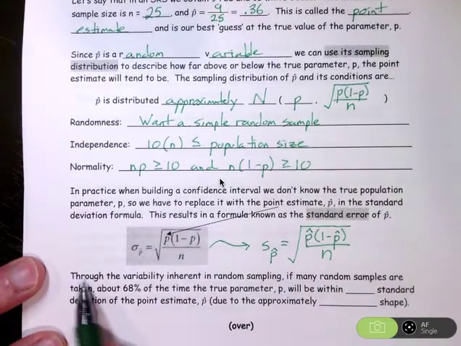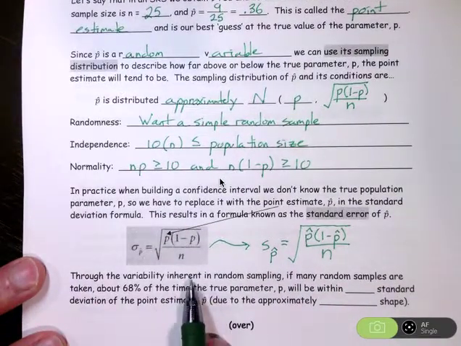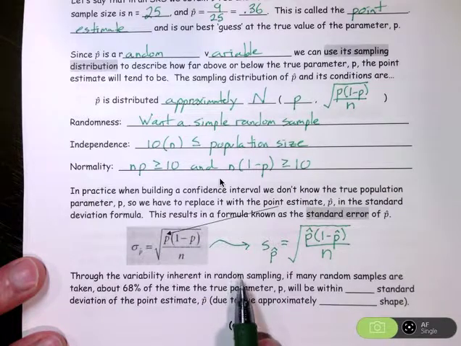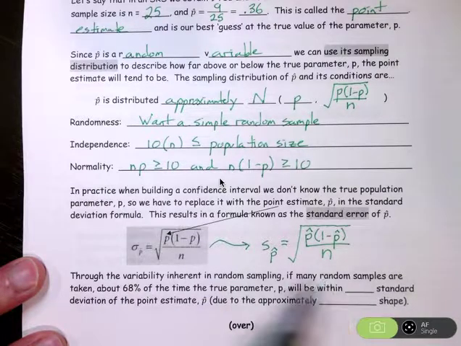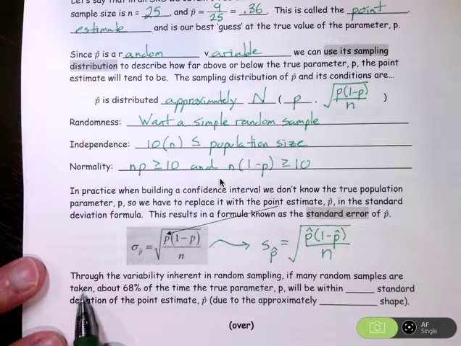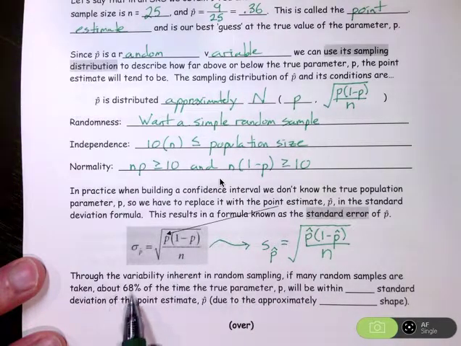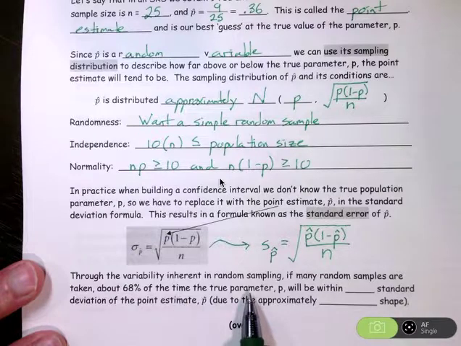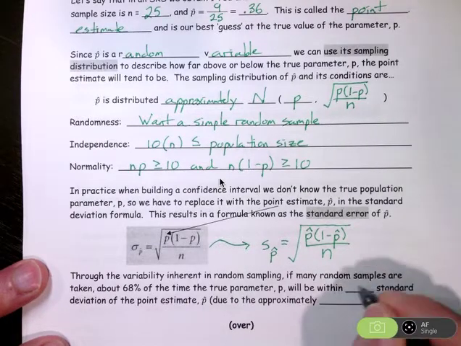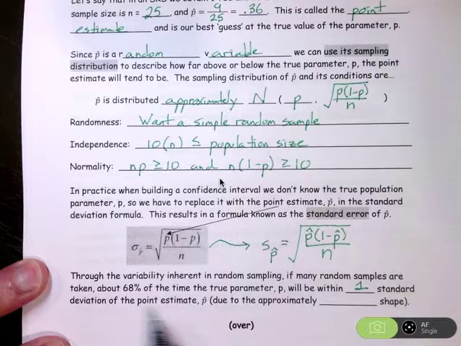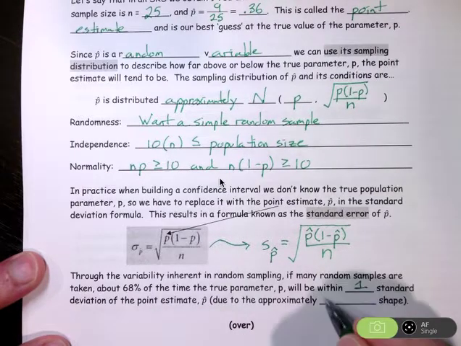Through the variability that's a natural part of random sampling, if many random samples are taken, so remember, about 68% of the time, the true parameter will be within one standard deviation of the point estimate, p hat, and that's due to the approximately normal shape.